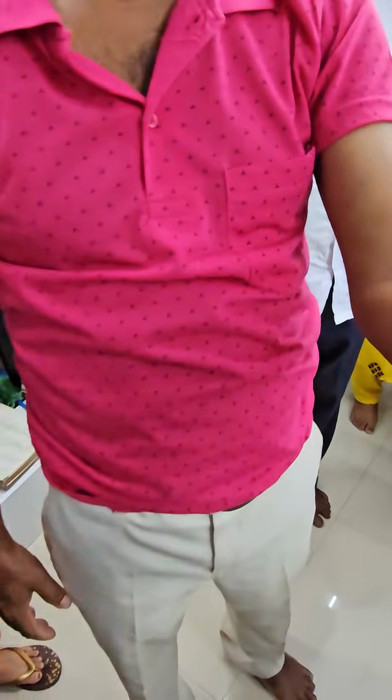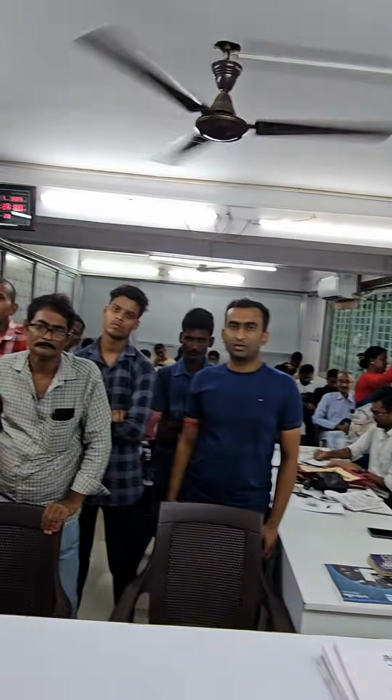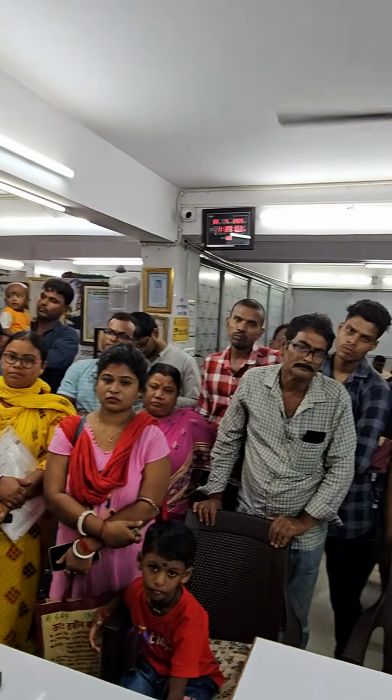Other joints are movable, still movable. This is the neck joint, movable to the left side and right side. Shoulder joint is movable. The elbow joint is movable on both sides. Hip joints are movable, but these joints are totally fused. So this is the typical and advanced case of rheumatoid arthritis.